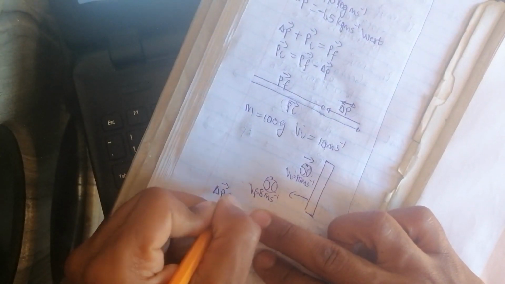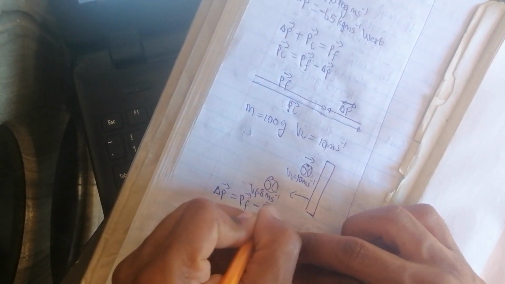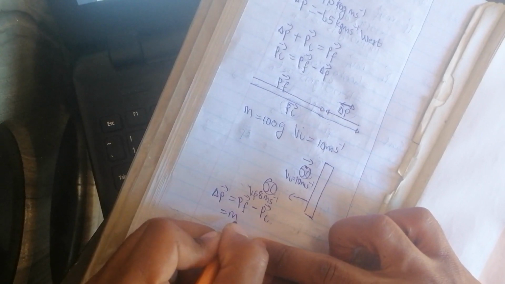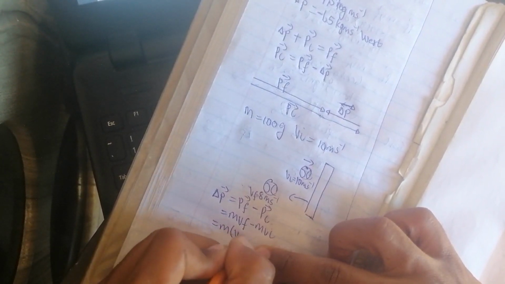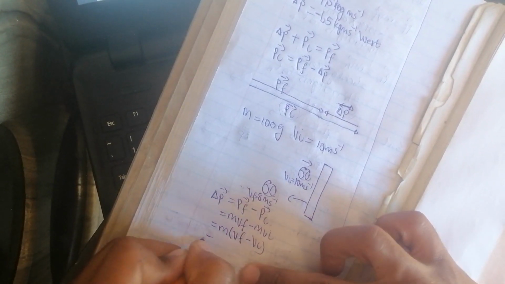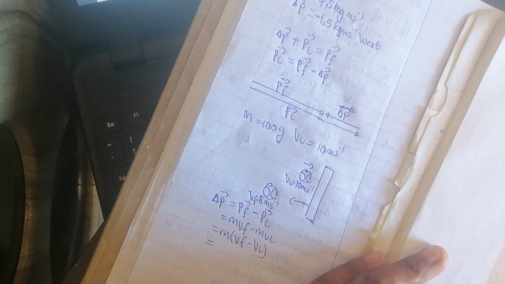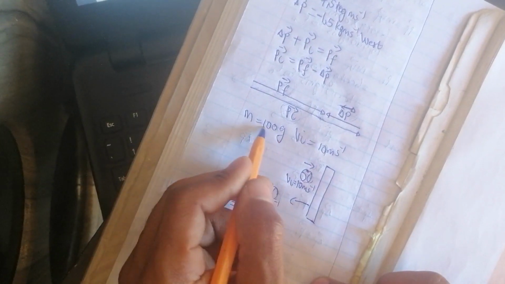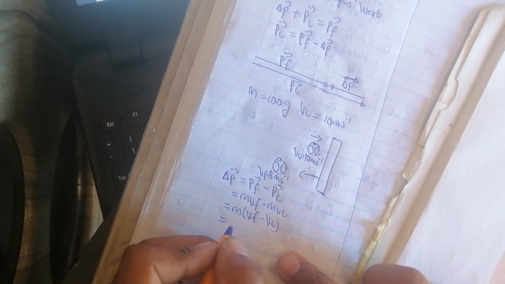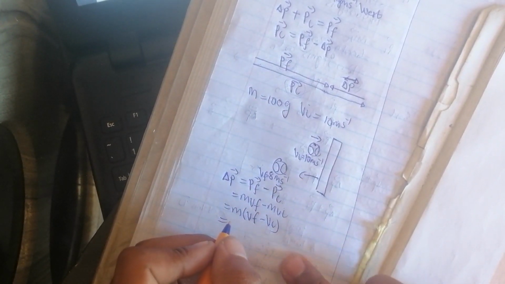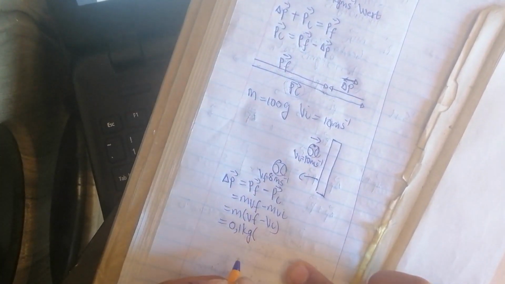The change in momentum is final momentum minus initial momentum, which is mvf minus mvi. Taking m as a common factor, this is what we have. But whenever we are dealing with mass, mass has to always be in kilograms. So how do I convert from gram to kilogram? You divide by 1,000, which will be 100 divided by 1,000, which is 0.1. So this is 0.1 kilograms.